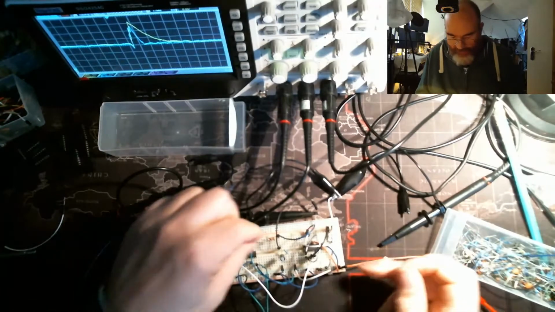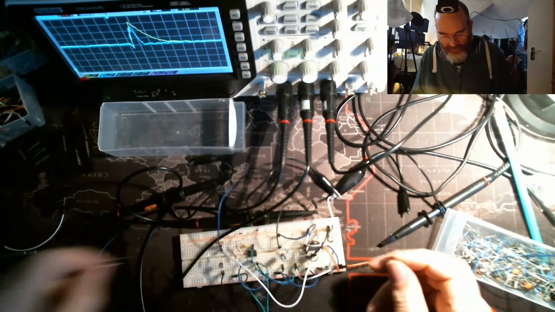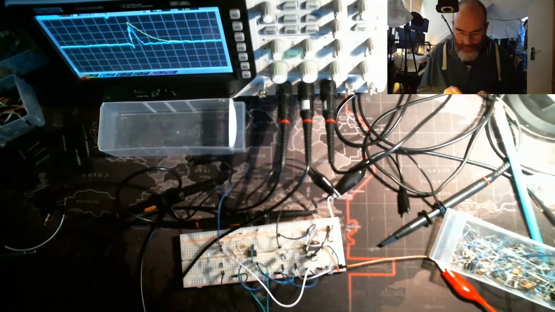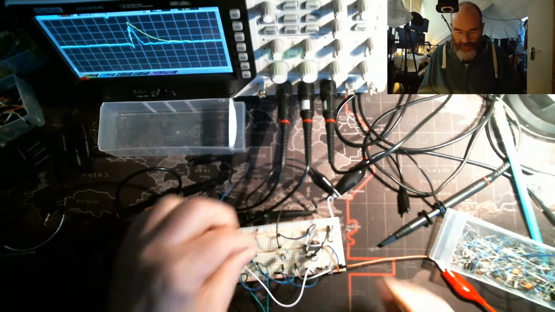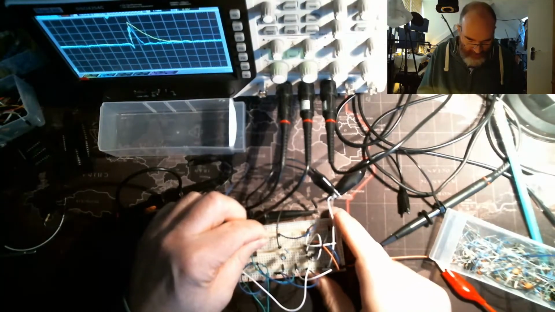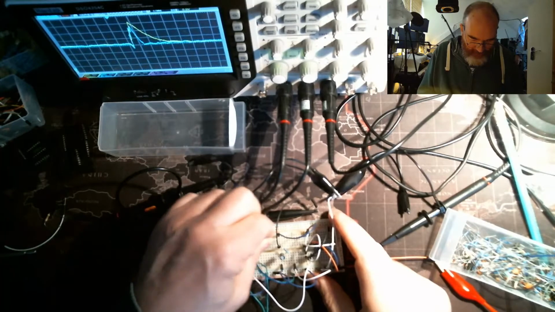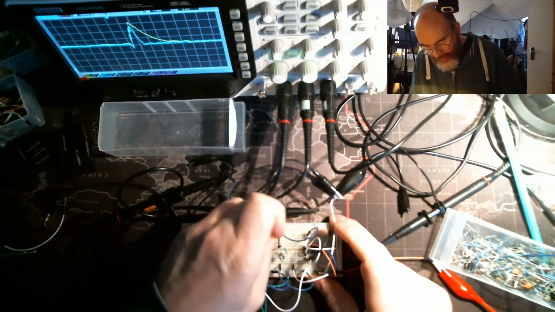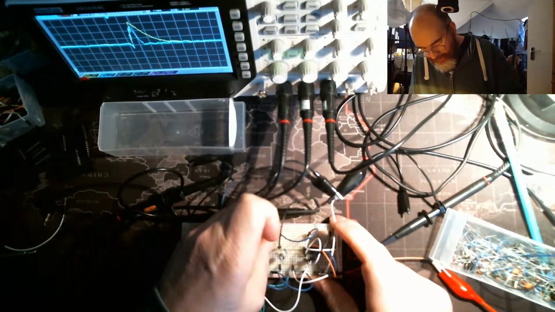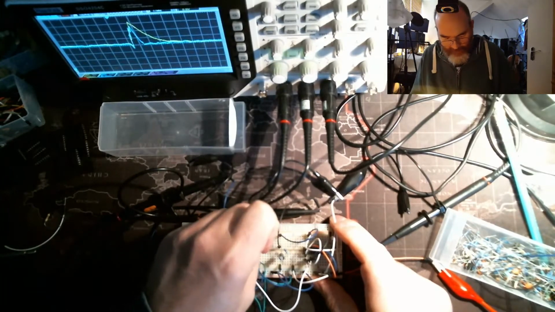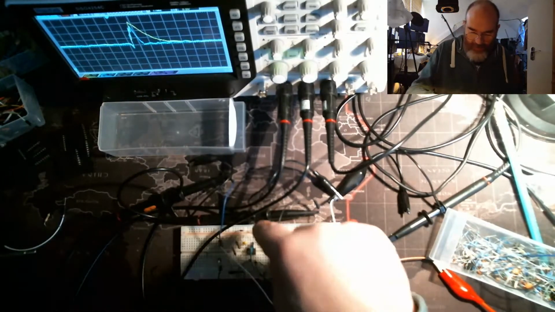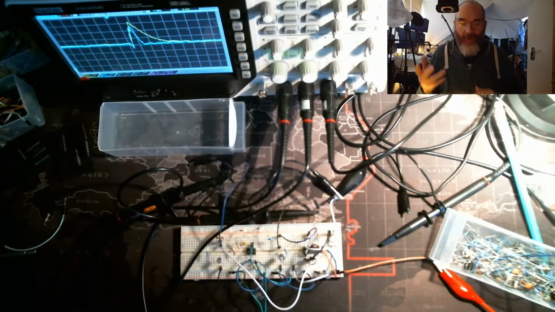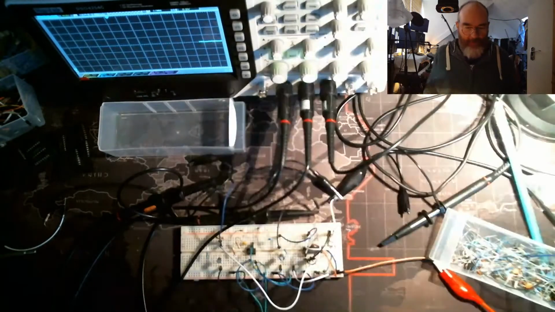Let's try this. This is on the slow circuit. I'm just modifying the slow circuit to put a 10k resistor instead of a 1k resistor, charging the capacitor. When there is a transient pulse, it should take longer for it to follow. Let's try.